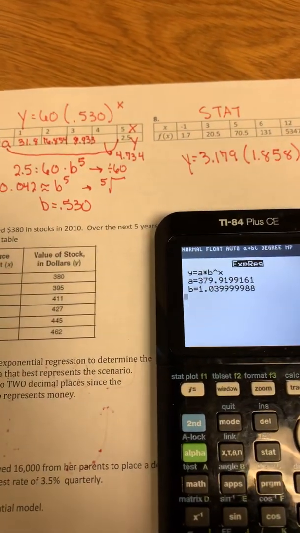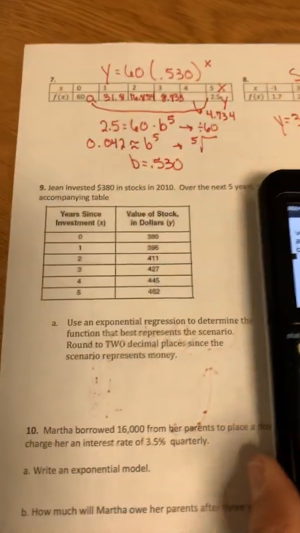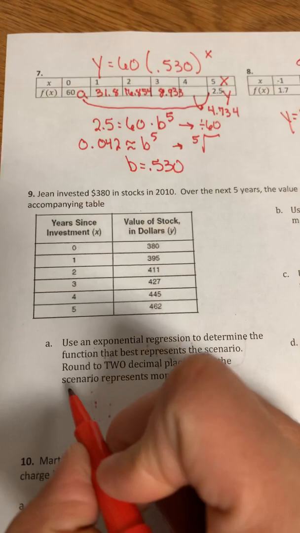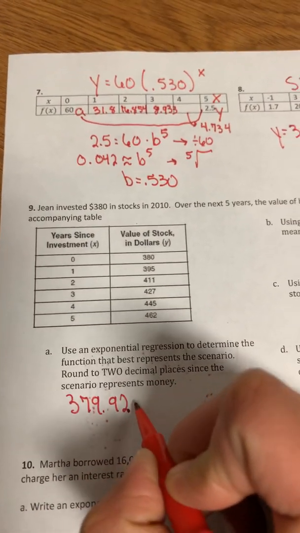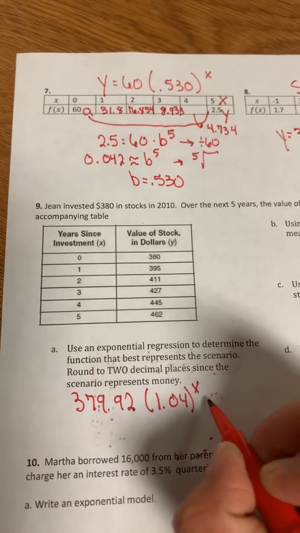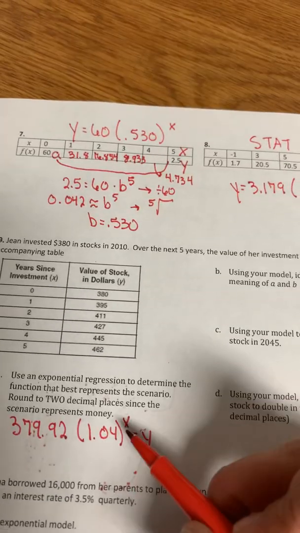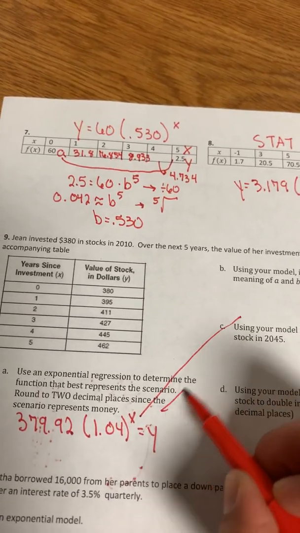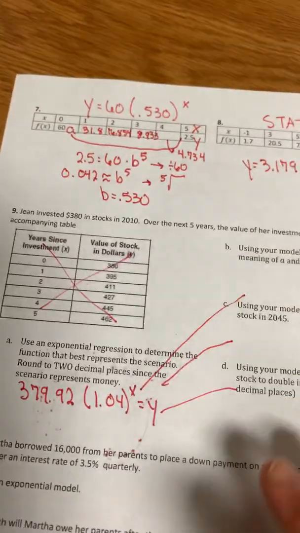And in class, somebody said that this value was going to be 379.99. I think that was just a mistake. It's supposed to be 379.92 equals my a, and my b rounds to 1.04, so y equals 379.92 times 1.04 to the x power. And now everything else says to use my model. So I'm going to use this here, I'm going to use it here and here. These points are not necessary anymore.